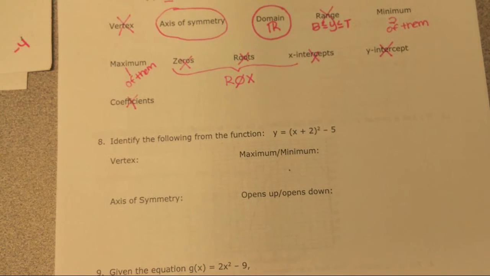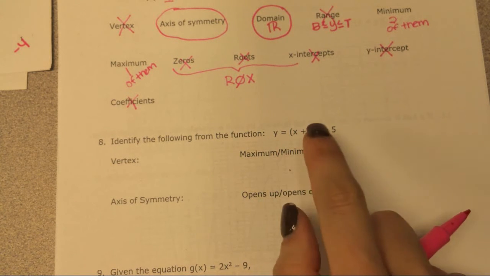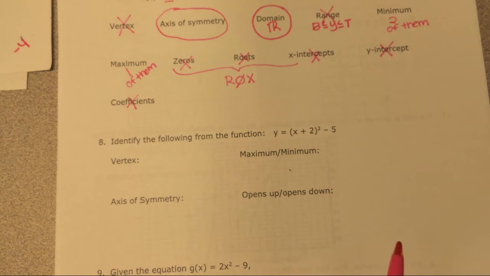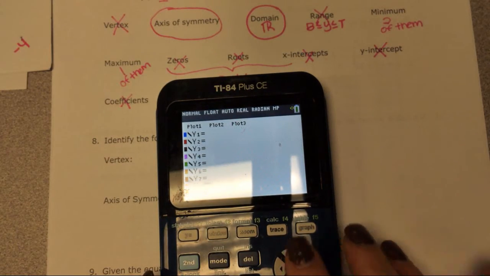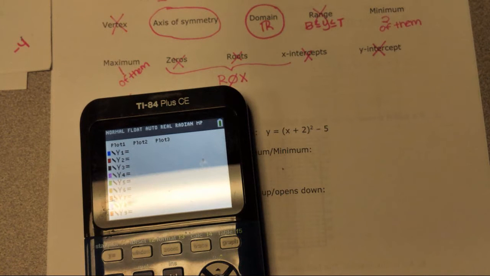For number 8, identify the following from the function. You can do it from the equation, but I'm a visual person. So I'm going to go on my calculator, and I'm going to type in the equation. Clear all these out. So we have parentheses, x plus 2, close parentheses squared, minus 5.